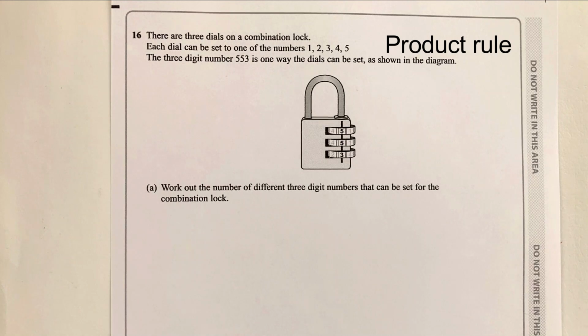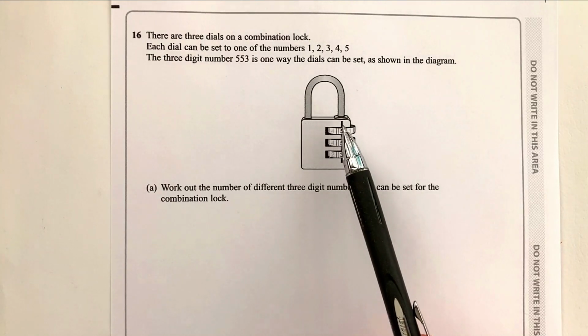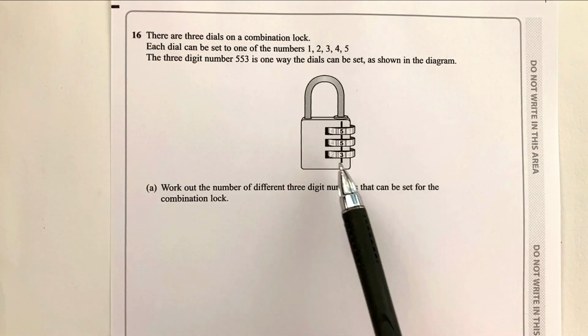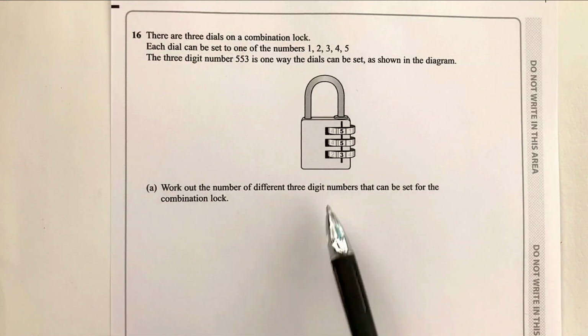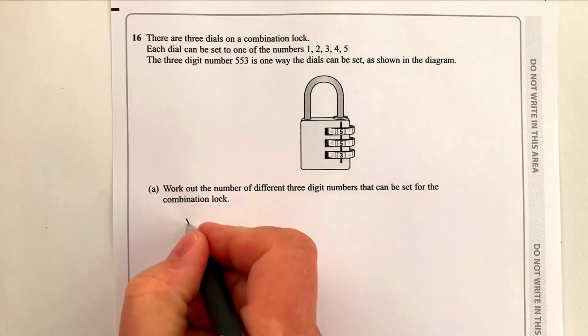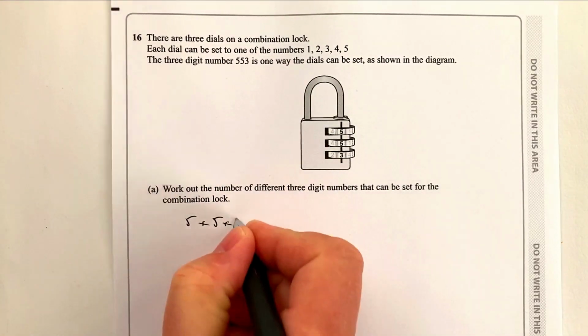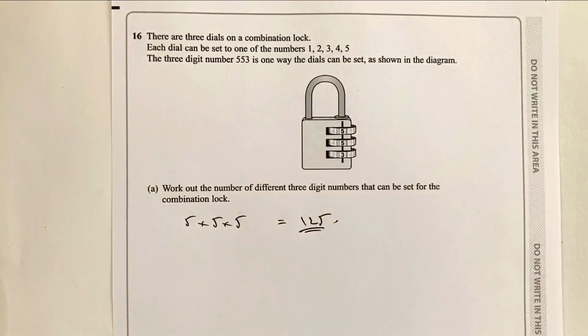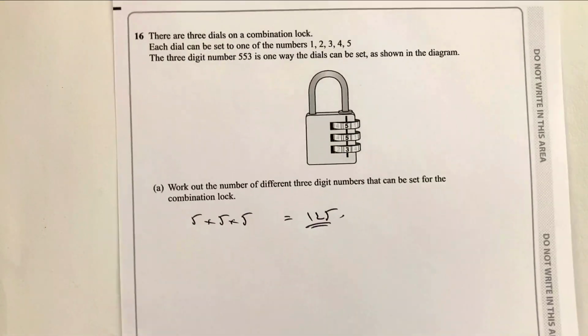Again, it's one of those where actually there's a lot of detail here, but it doesn't really need too much work on it. Okay, so we've got a choice of 5 numbers for each of these little dials here. So the number of different 3-digit combinations that can be set for the combination lock is going to be 5 multiplied by 5 multiplied by 5, which is 125. That actually is the answer to that particular question.